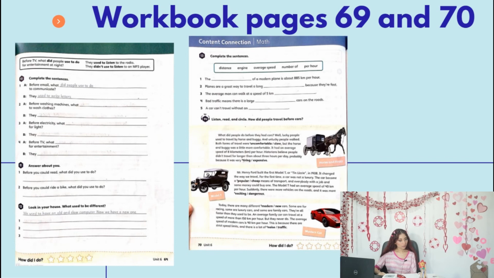Modern car. Today, there are many different modern cars. Some are for racing, some are luxury cars, and some are family cars. They're all faster than they used to be. An average family car can travel at a speed of more than 150 kilometers per hour, but they never do. The average speed of modern cars is 90 kilometers per hour. This is because there are strict speed limits and there is a lot of traffic.